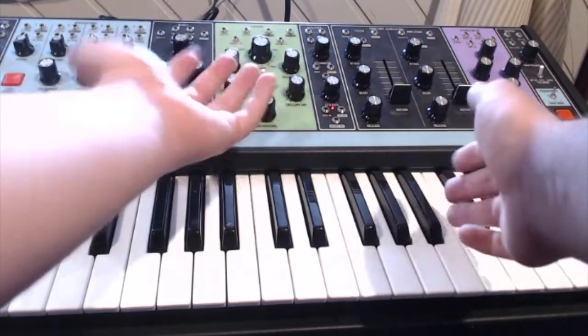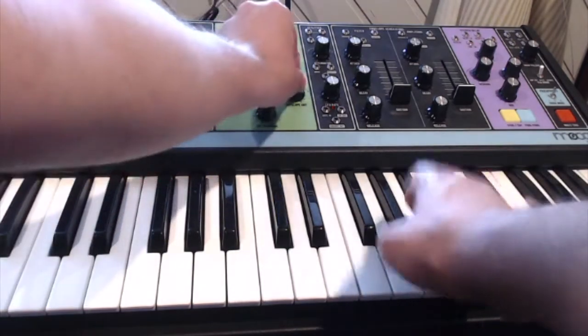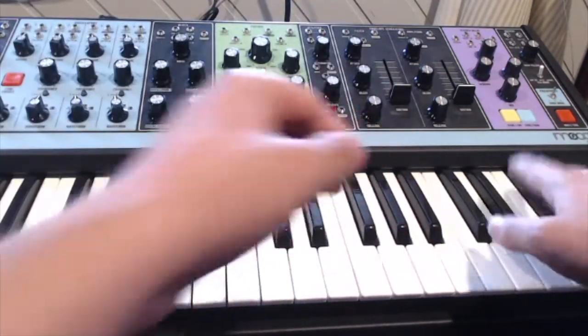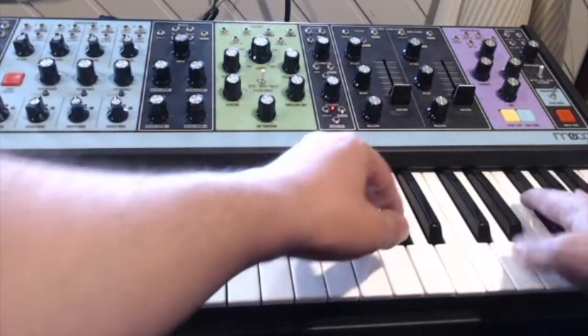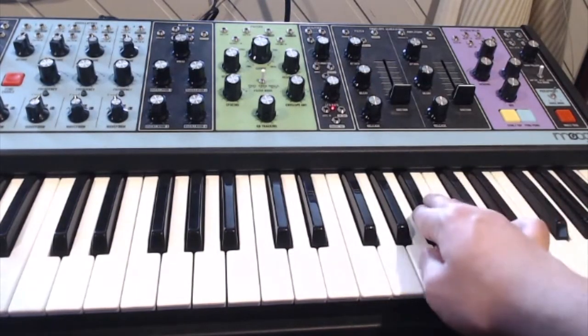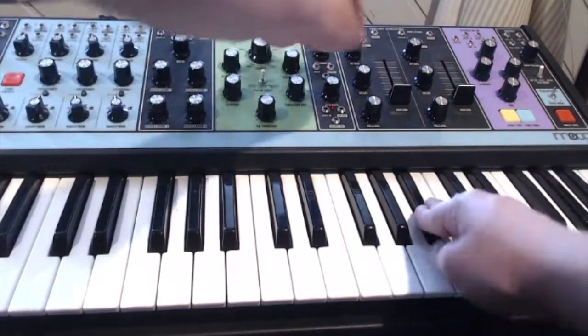Now if you want, you can play with the envelope amount, and it changes the sound of the toms. You can even play with the decay, get a little bit of a shorter decay.